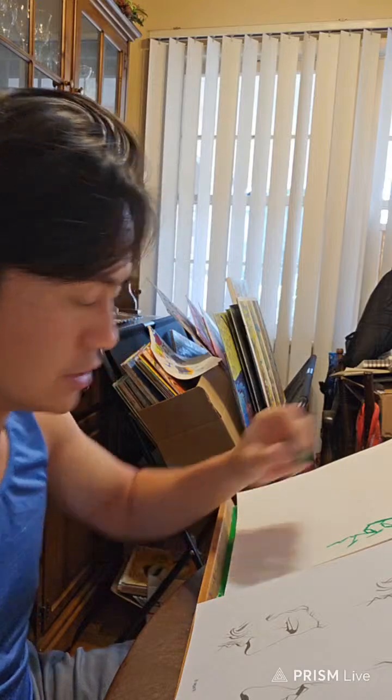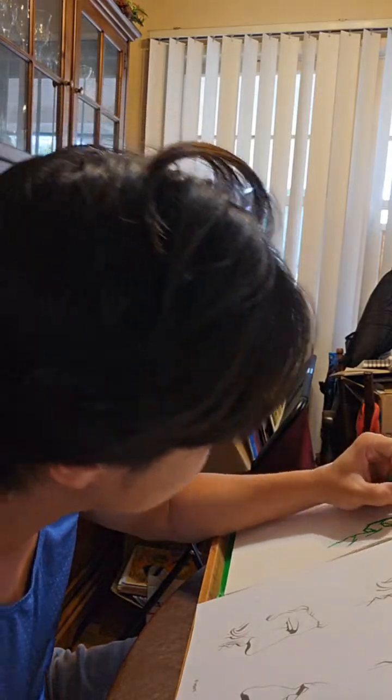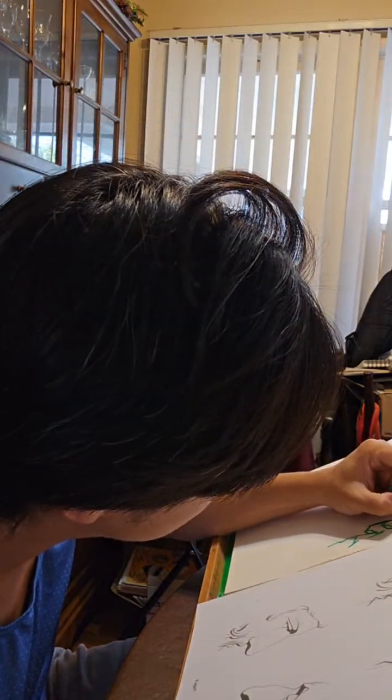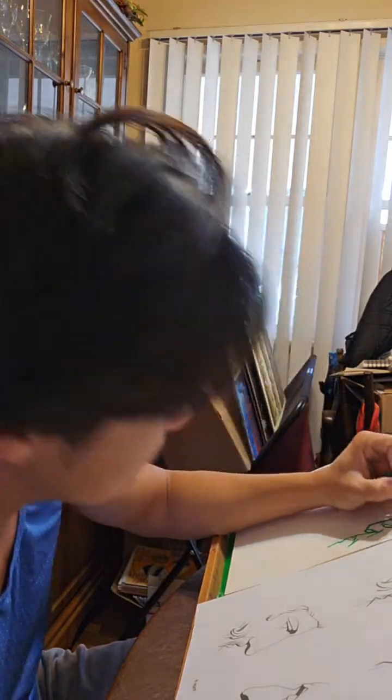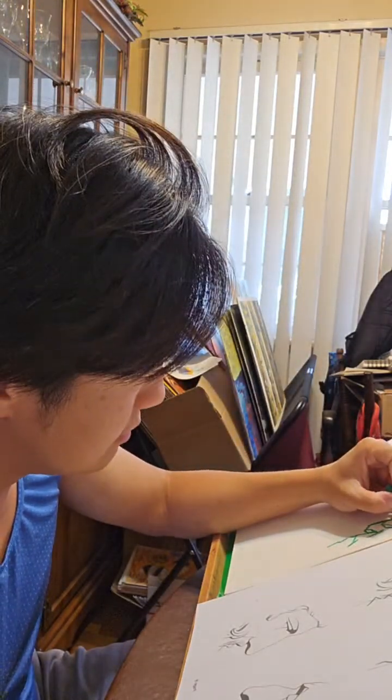Alright, so this face is going to look pretty jacked up, but we're going to go with this. So adding some shadows into here.